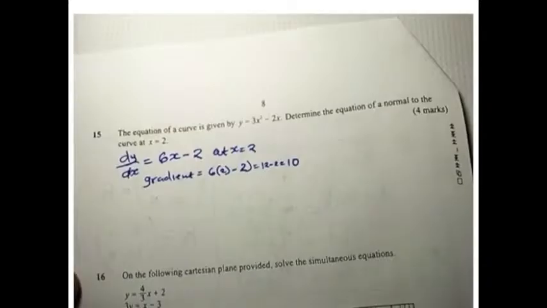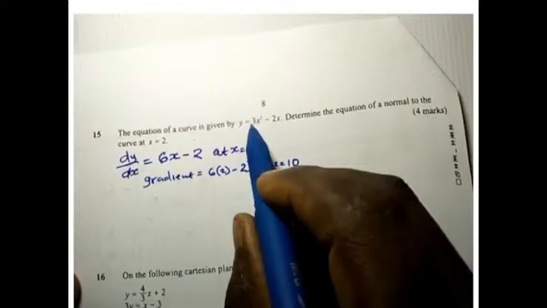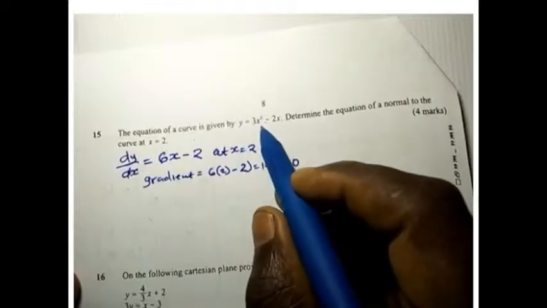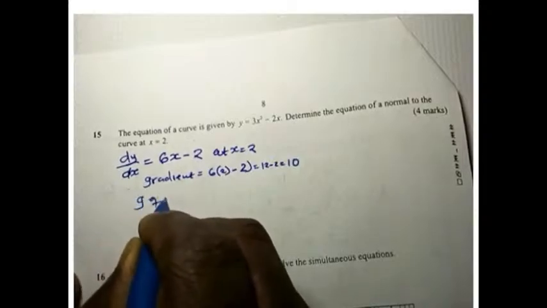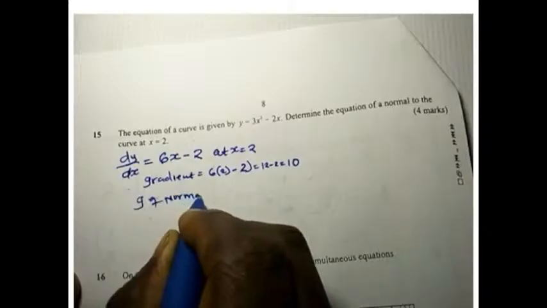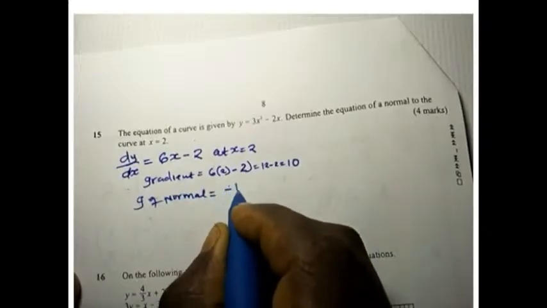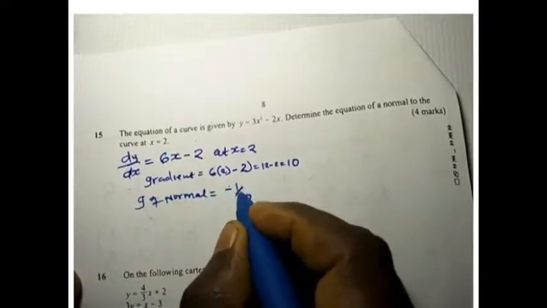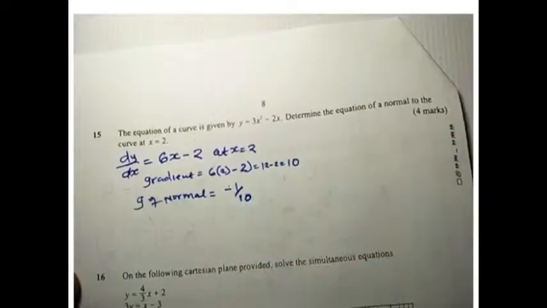Gradient is 10. So the curve and the normal, they are perpendicular, right? So the gradient of the normal is going to be negative 1 over 10 because they are perpendicular, and you know the relationship between the gradients of perpendicular lines.